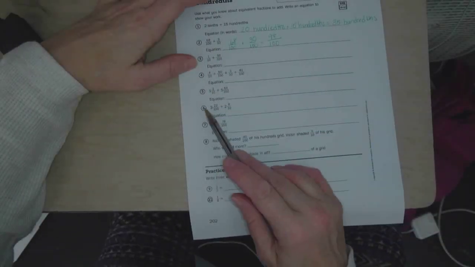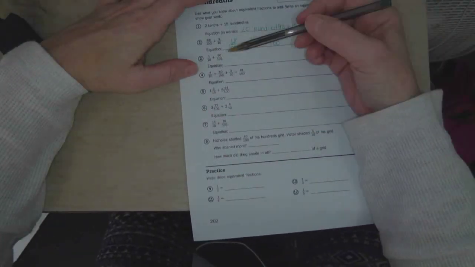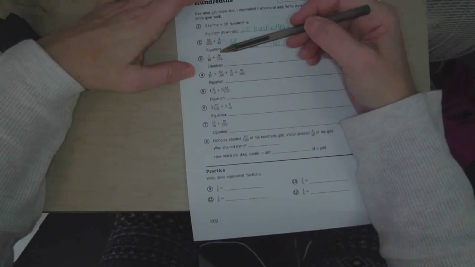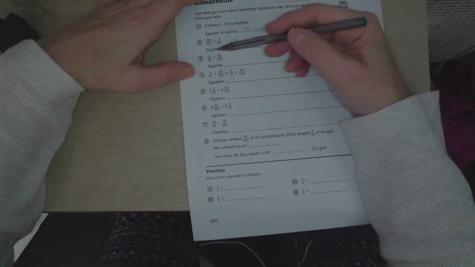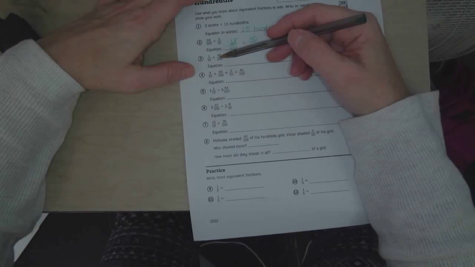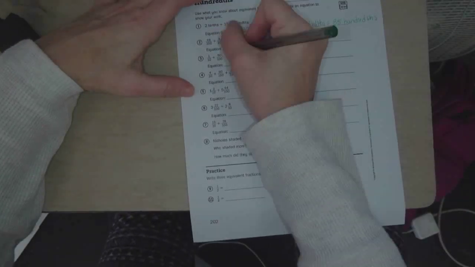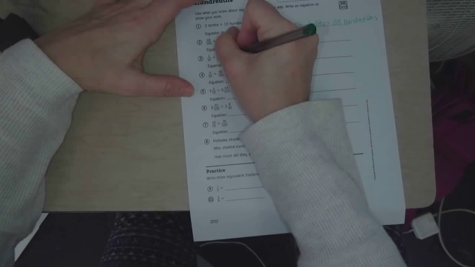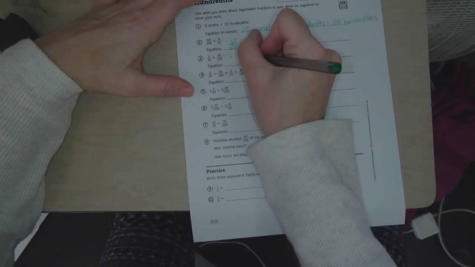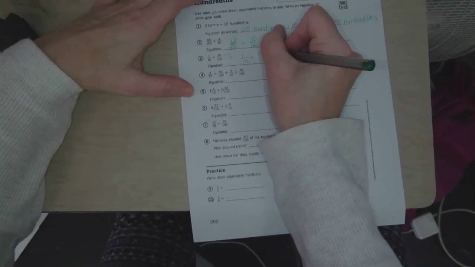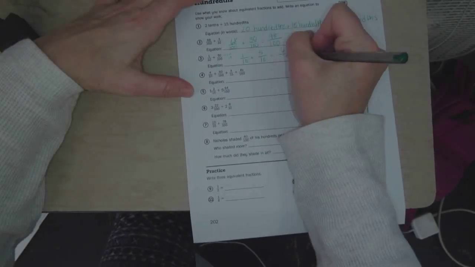1 tenth plus 50 hundredths. So remember we talked about with 50 hundredths, instead of converting the tenths to hundredths, we can actually convert 50 hundredths to 5 tenths by dividing both sides by 10. So that's 1 tenth plus 5 tenths, which equals 6 tenths.